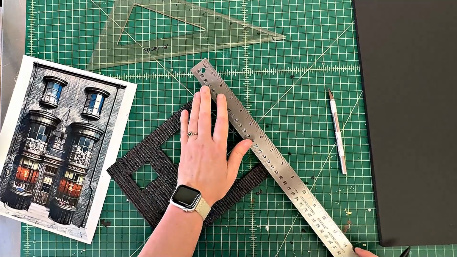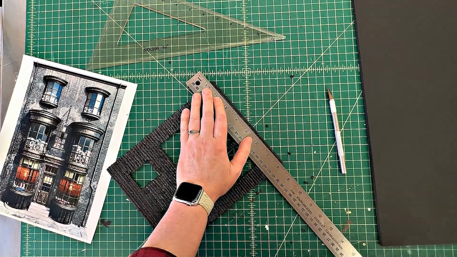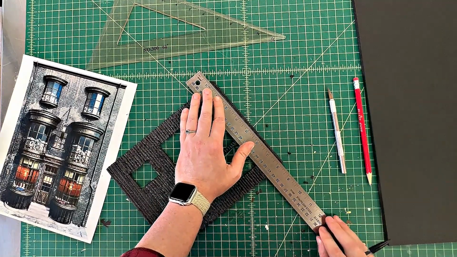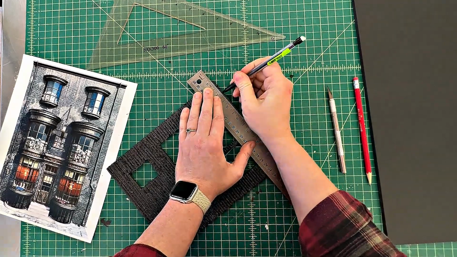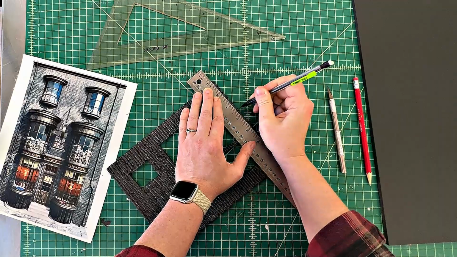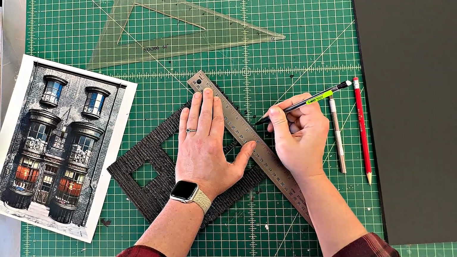So what we're going to do is take our ruler and figure out where on it each brick is going to live. There's different types of brick patterns, so I'm going to show you a running brick. The brick on your wall may be different.